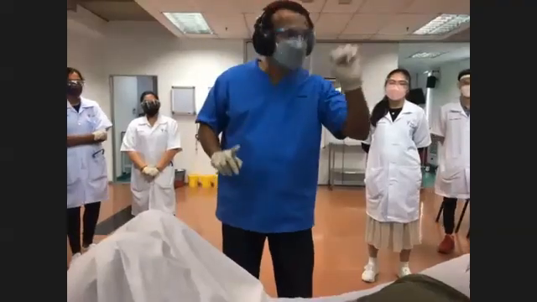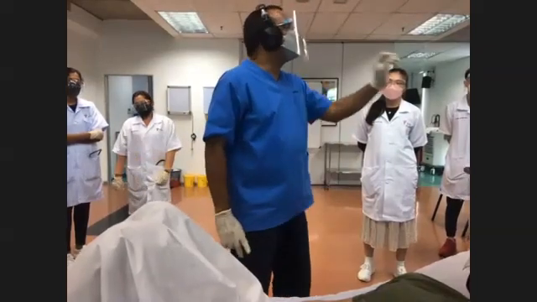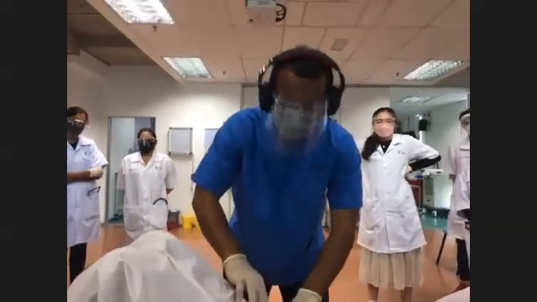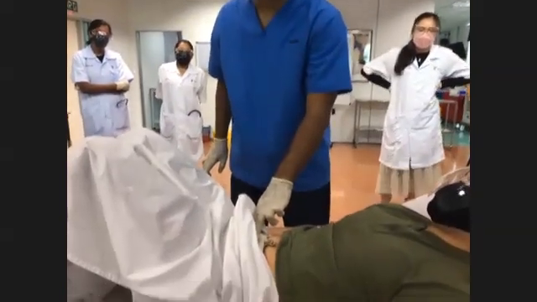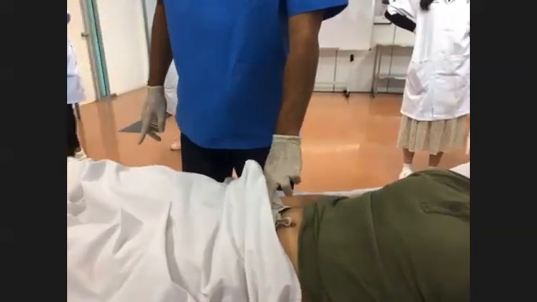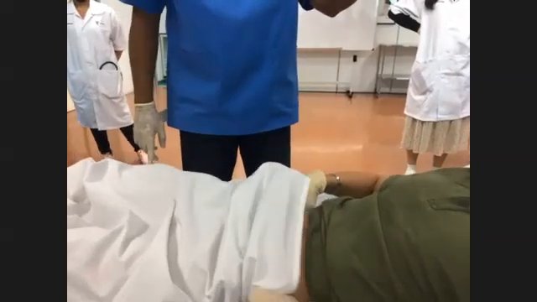Now come two special techniques related to appendicitis. If you want to diagnose appendicitis, the appendix is in the right iliac fossa. There is something called the psoas sign and the obturator sign. The psoas sign is related to the psoas muscle.